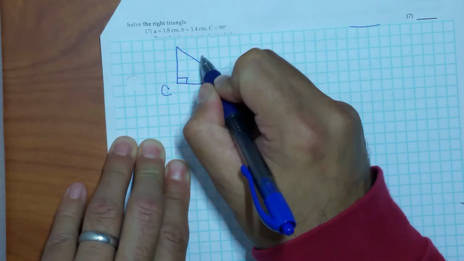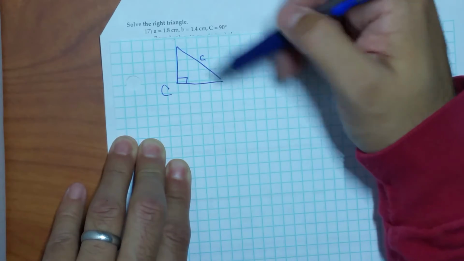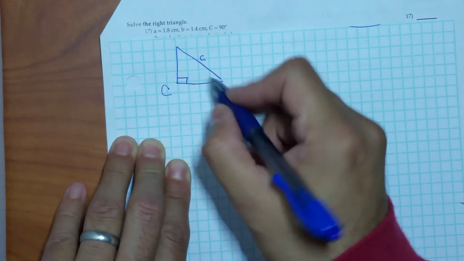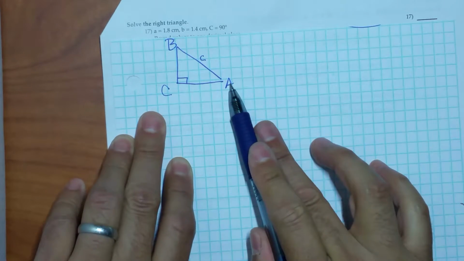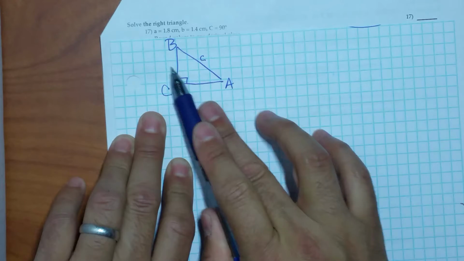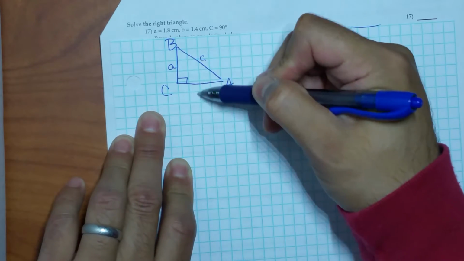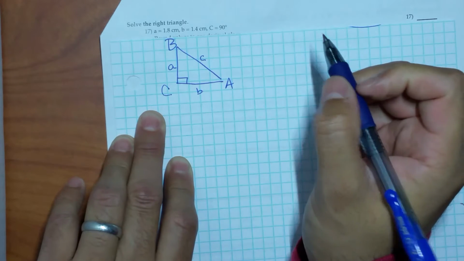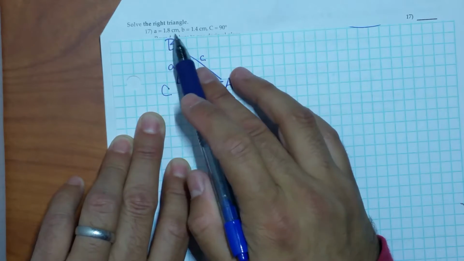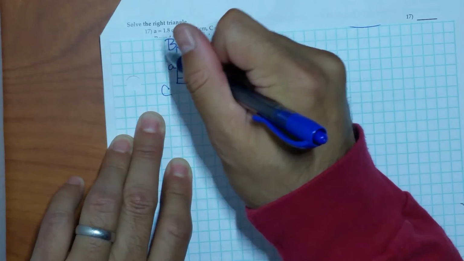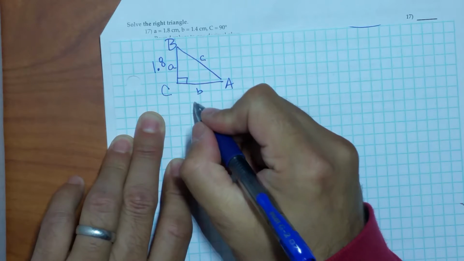There's a big C, little c. Now, you could put A and B over here. You could switch them, it's fine. So I'm going to put A here and B here. Now, opposite big A is going to be little a. Opposite big B, little b. There we go. So now, my values are right here. Little a is 1.8. Little b is 1.4.